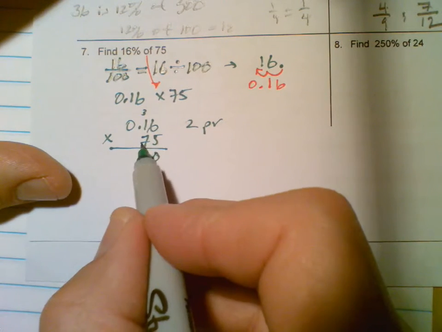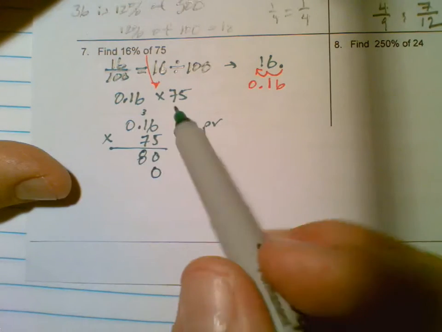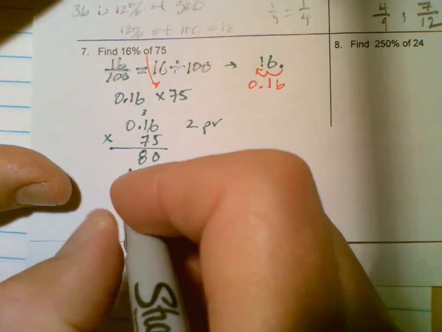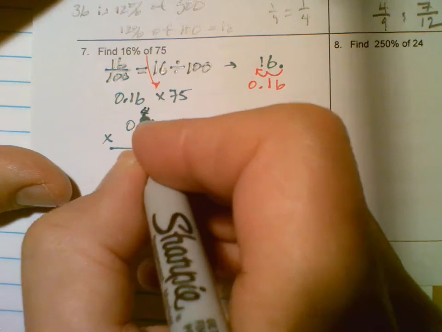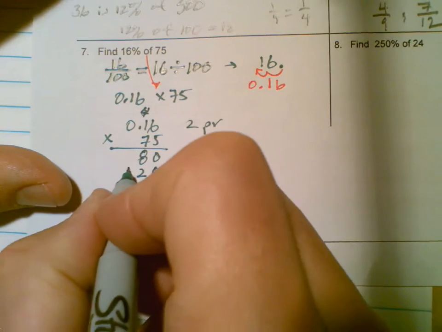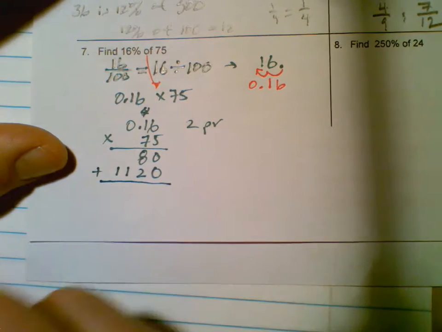Now I have to shift over to the next position, so I first put down a 0. Now I multiply. 7 times 6 is 42. Put down the 2 and I carry the 4. 7 times 1 is 7, plus 4 is 11. So 11. I've multiplied. Now I'm going to add things up.